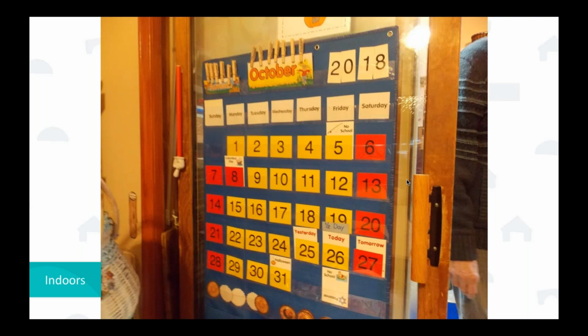This is the child level calendar on the wall. And it shows the kids what month it is and the days of the month. And if there's something special, oh, there it is. It says which day is today. So they have the whole calendar. They know when was yesterday, today, and tomorrow. They know if there's a holiday, and they know the days of the week, and it's all there at their level.